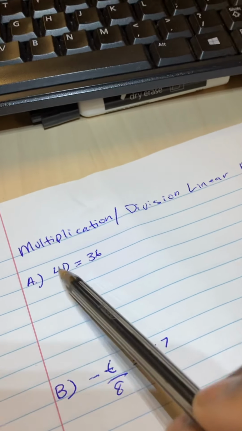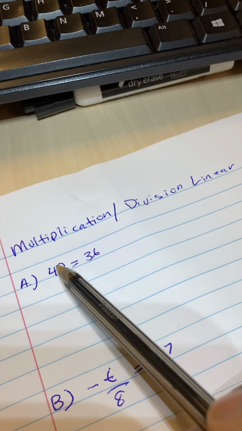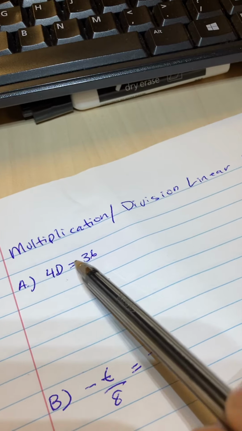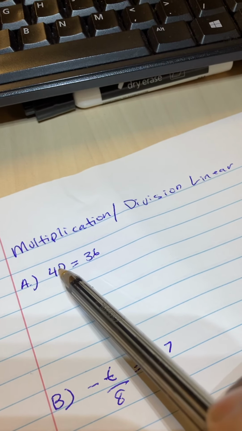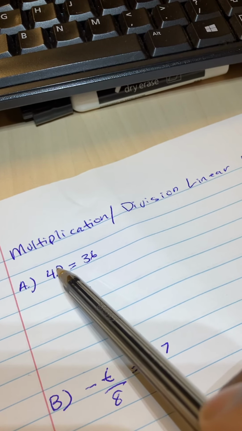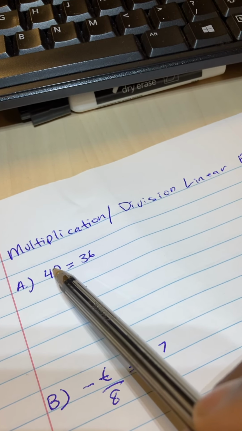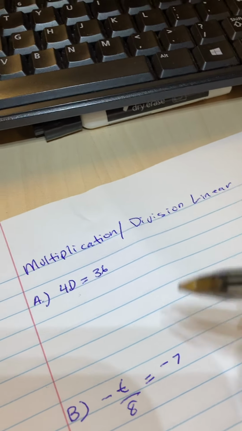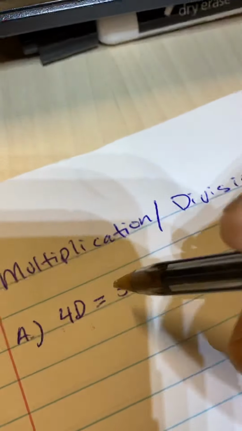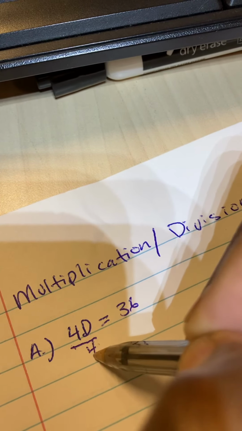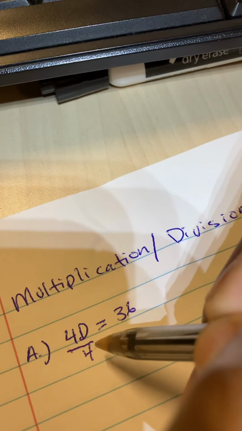So basically what they're asking you is what number times 4 will give you 36? That's basically what they're asking you. But in order to solve this algebraically, we perform the opposite operation. So what's the opposite of multiplication? Division. So I'm going to divide 4D by 4. Divide that by 4. Okay?